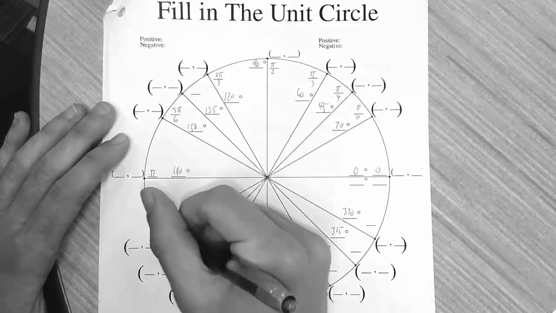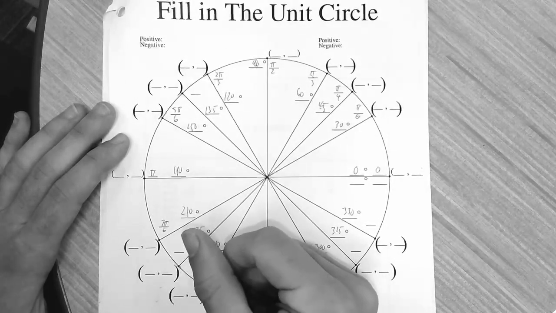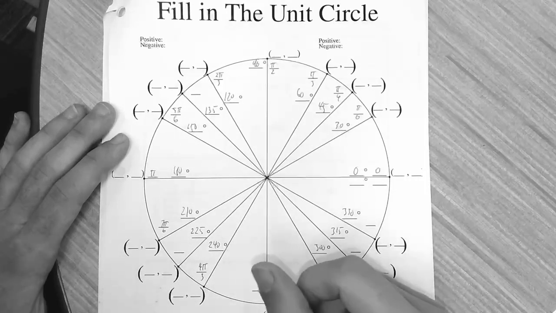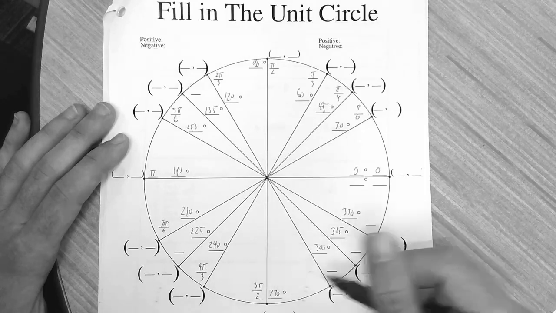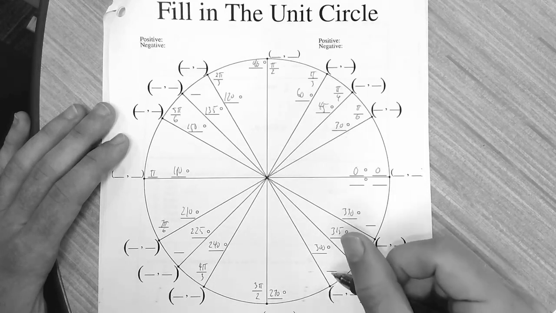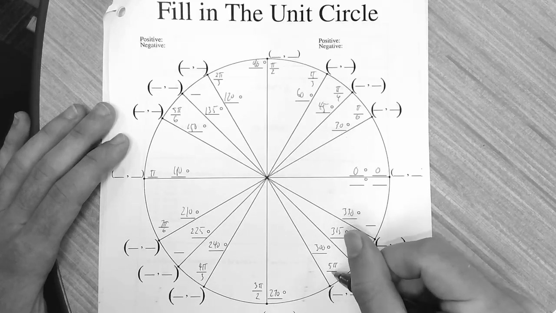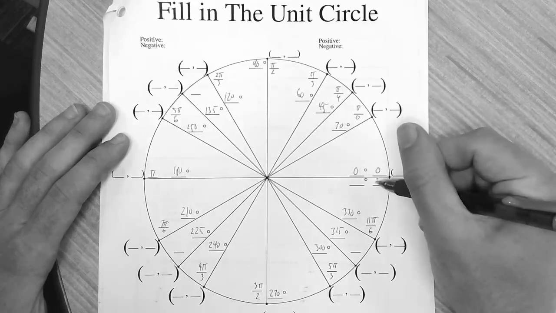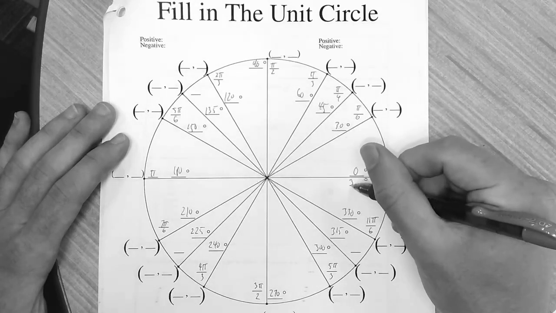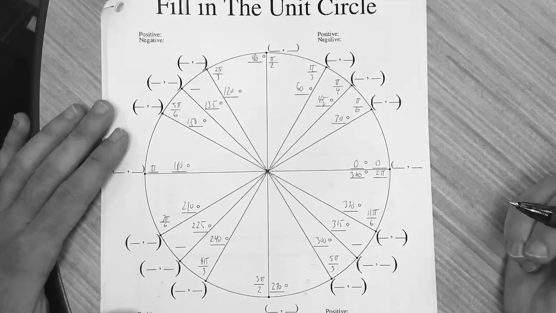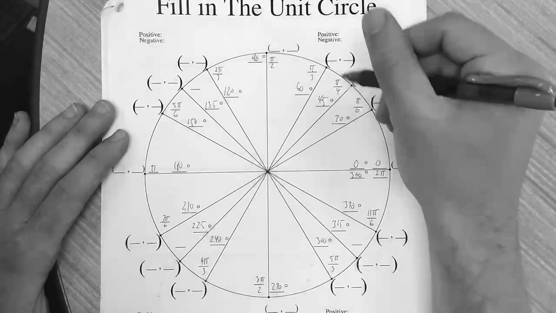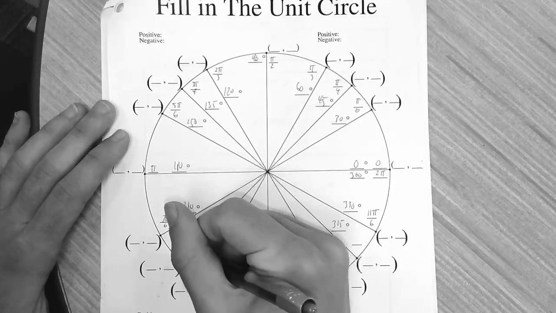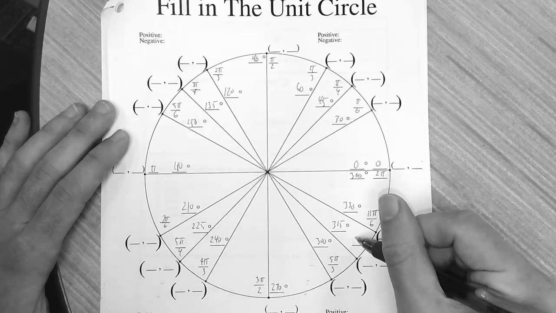this is pi, 7 pi over 6, 8 pi over 6, which is 4 pi over 3, this is 3 pi over 2, this is 5 pi over 3, 11 pi over 6, 2 pi. Okay, this is 360 degrees, and this is 2 pi. Then we've got the middle, so we got pi over 4, pi over 2, this is 3 pi over 4, 5 pi over 4, and 7 pi over 4.